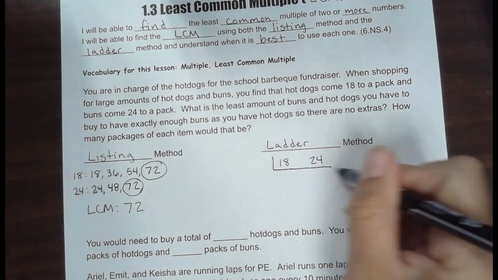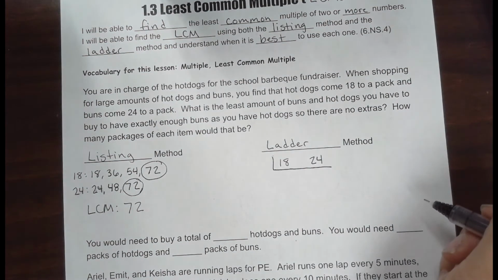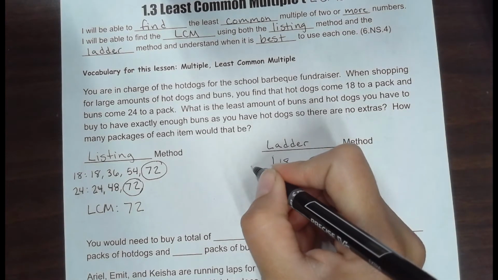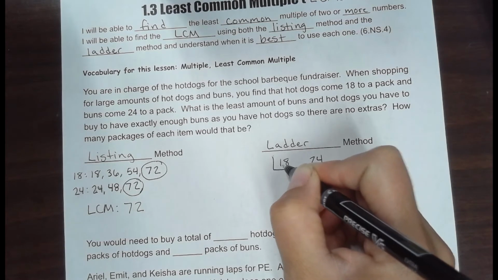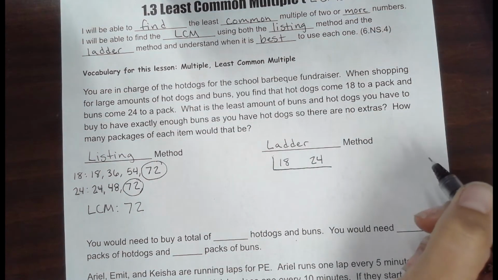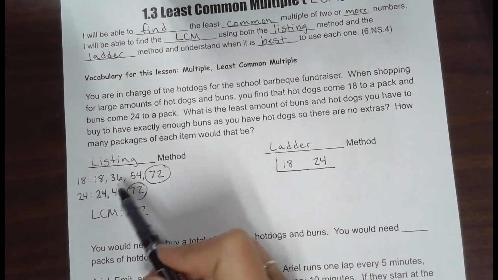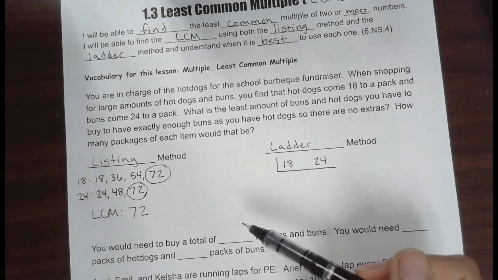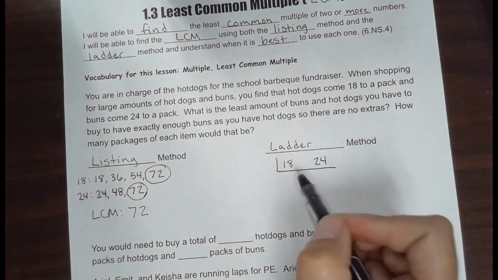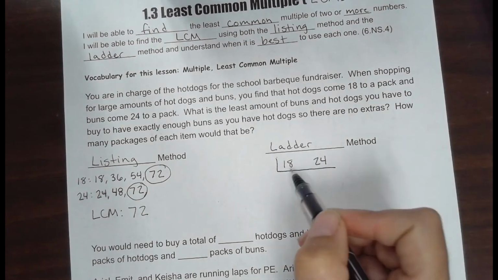Okay, so the ladder, draw a little L shape like that. Now what we're going to do is we're going to put a star for any number that divides evenly into both of these. The reason I like this is if I didn't have a calculator available, coming up with all these big multiples would kind of be a pain. But when I am dividing, it's pretty easy to do these.